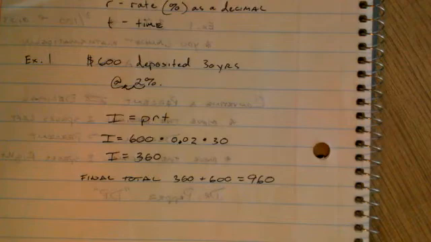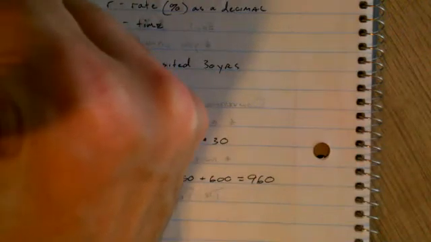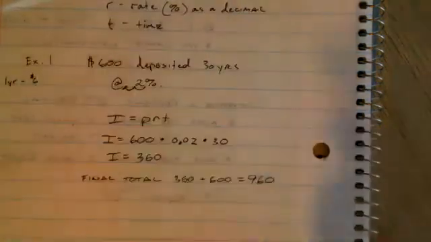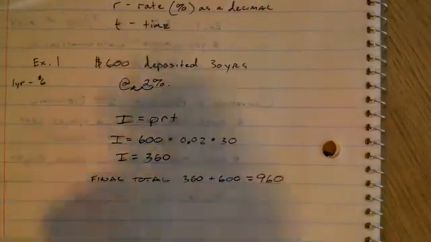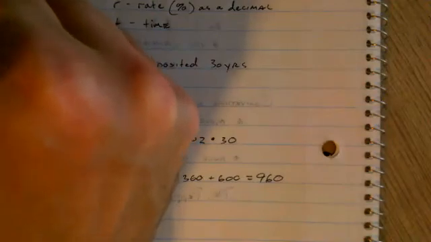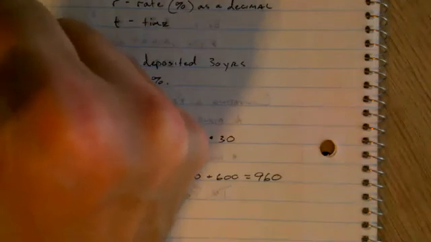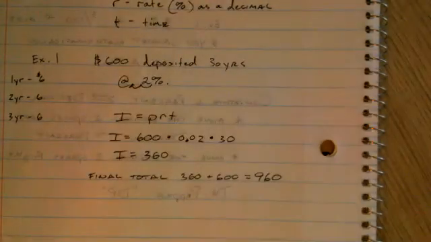So if we were to do this the long way, you would earn 2% every year on that $600 investment. Well, the first year, what is 2% of 600? Well, it's 6. So year one, you'd have $6 in that account. Year two, you're going to get another $6. Year three, another $6, because it's 2% every year.